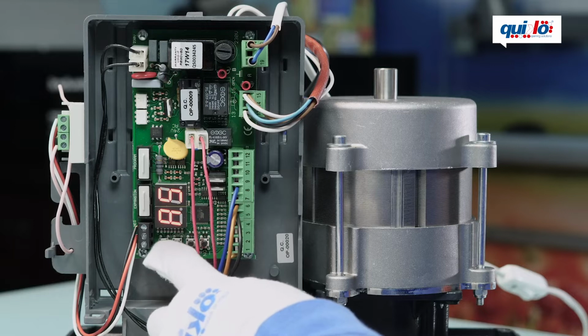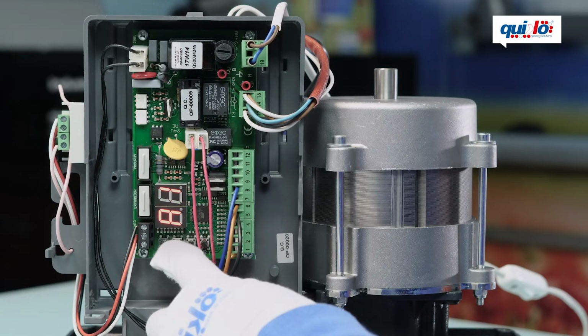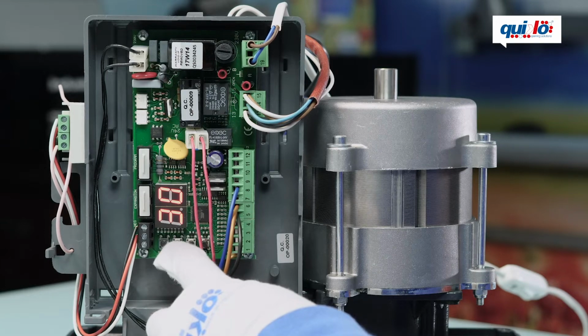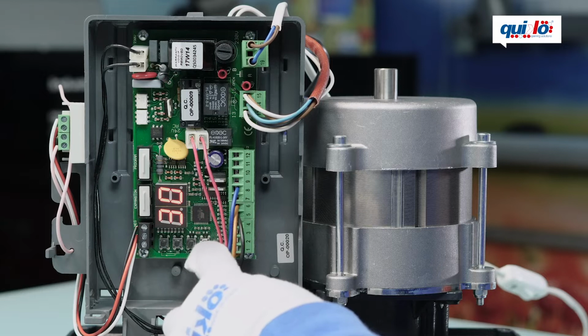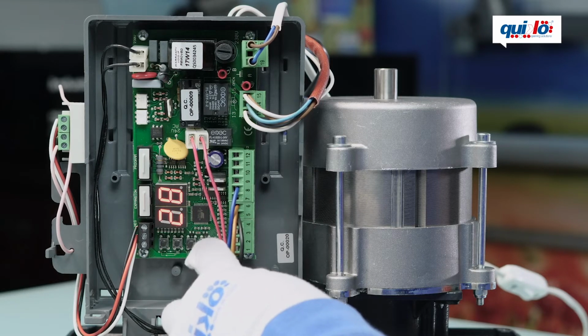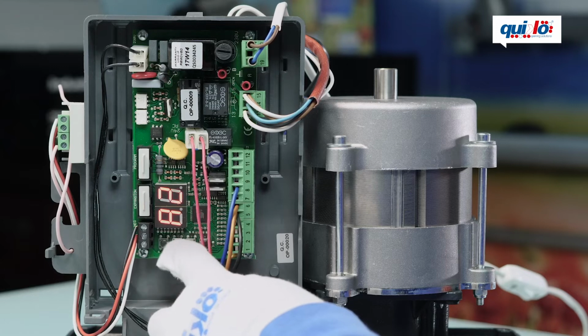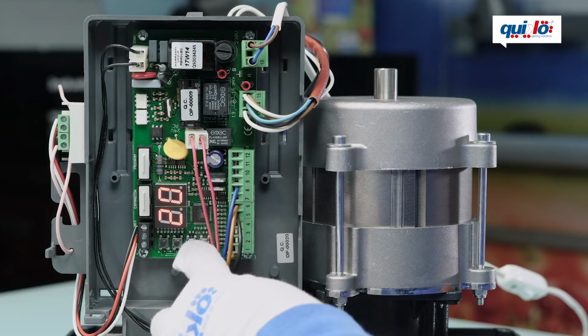You can see here we change, for example, to function number A1, which is the standard working time. If we want to change the working time, we need to change it with the C and D buttons. For example, we are now reducing the working time to 20 seconds only. So A and B to go up and down in the function, and C and D to change the specific function setting.